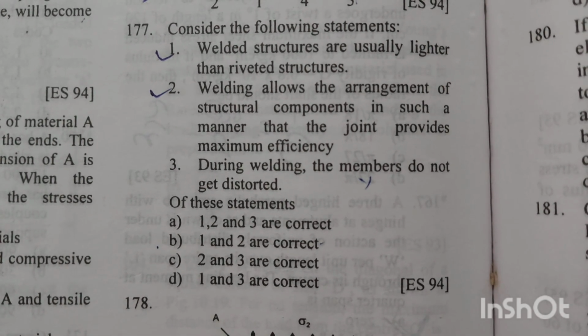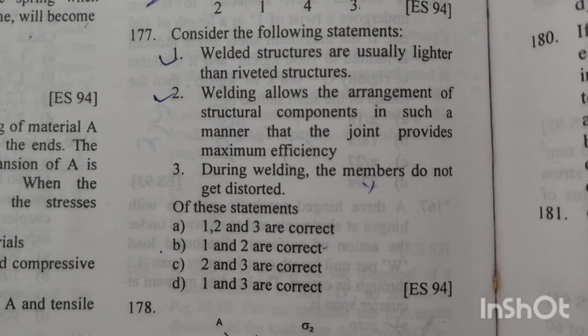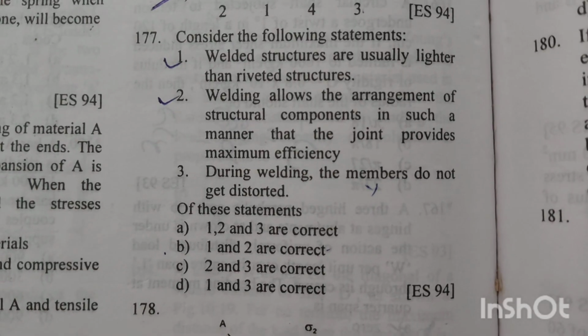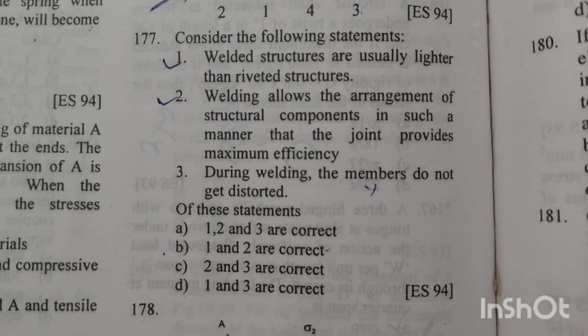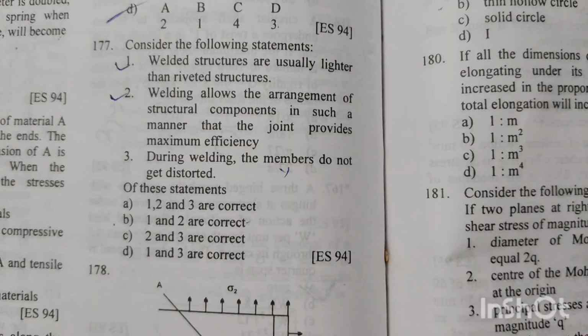Statement 3: During welding, the members do not get distorted. No, during welding, due to heating and cooling, there may be expansion or contraction in the member, which leads to structural distortion. B is the right answer.